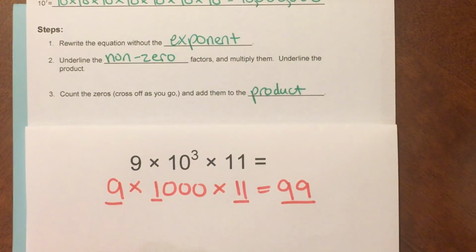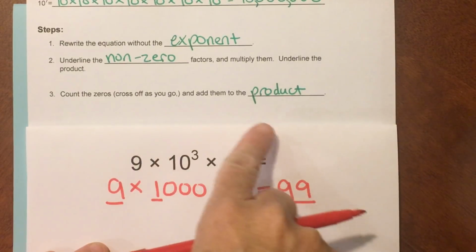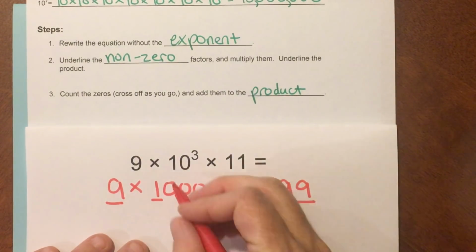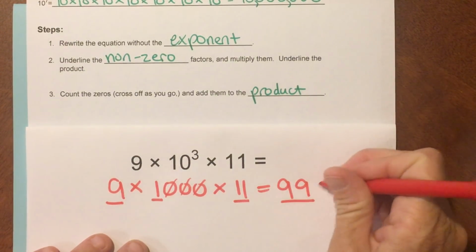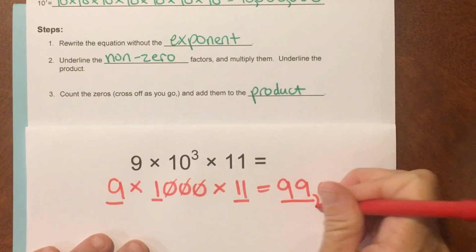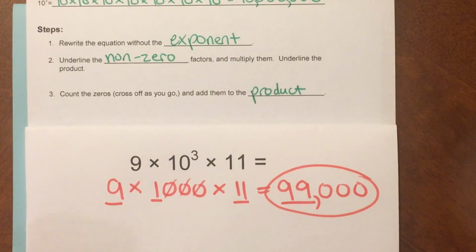And then step 3 is I'm going to count my zeros, cross off as I go, and add them to the product. So I have 1, 2, 3, 1, 2, 3. And I can add my comma. And that is my answer. So if you're feeling like, wow, that's easy, it kind of is once you understand it. Okay, let's try a couple together.